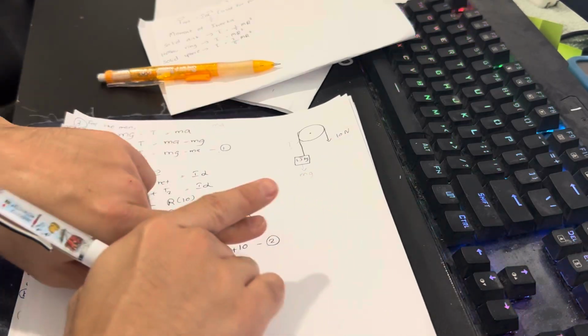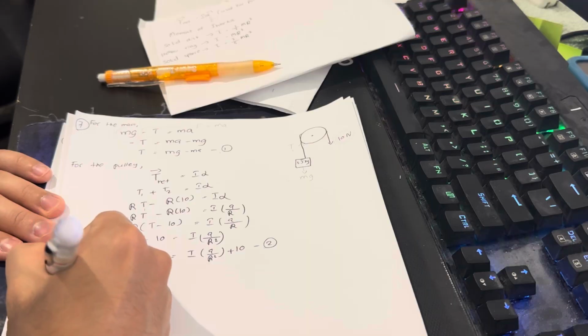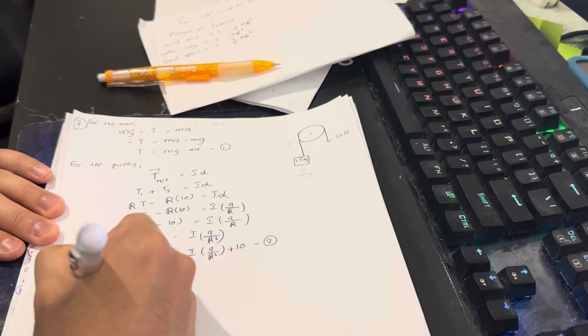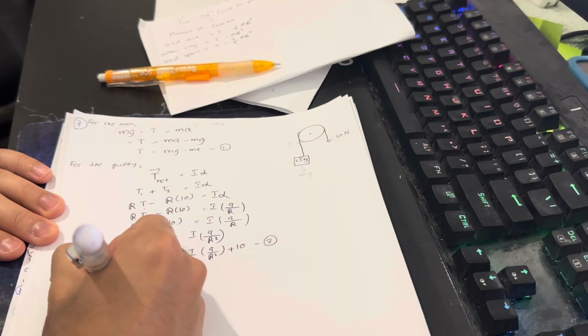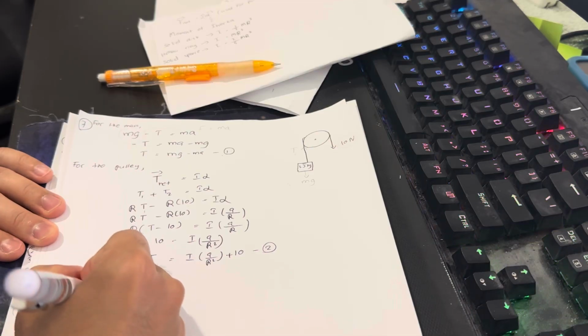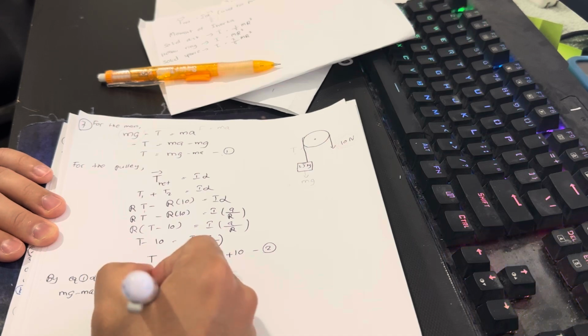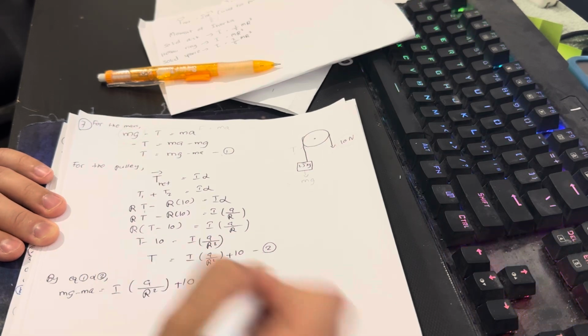So by combining equations 1 and 2, mg minus ma is equal to I a by R squared plus T0.